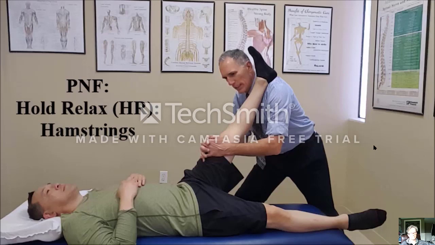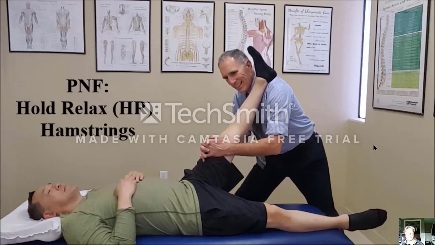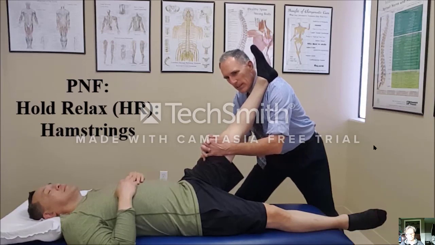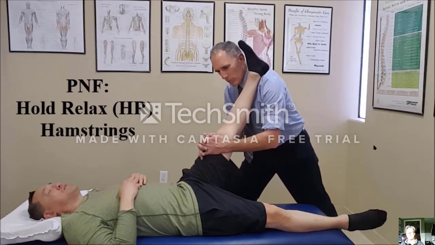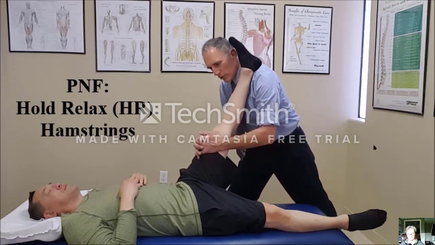The patient is going to take a deep breath, hold it, contract for 10 seconds. We're going to count 10 seconds. When that 10 seconds is up, we're going to ask the patient to exhale, and then we are going to increase the stretch. 5, 6, 7, 8, 9, 10. Breathe out, and then we slowly increase the stretch and hold this position.